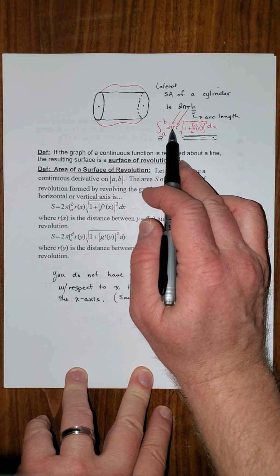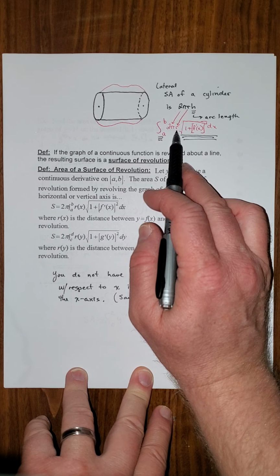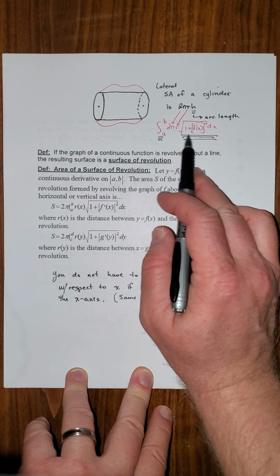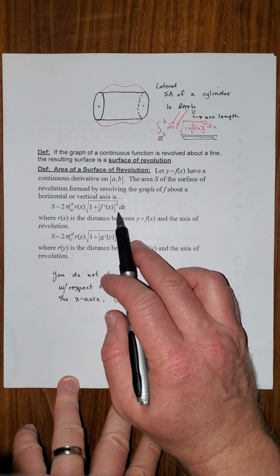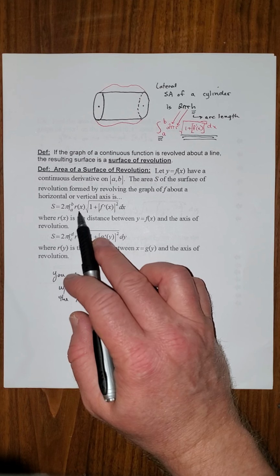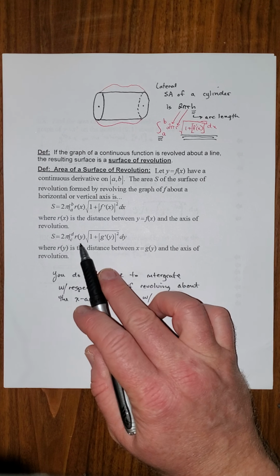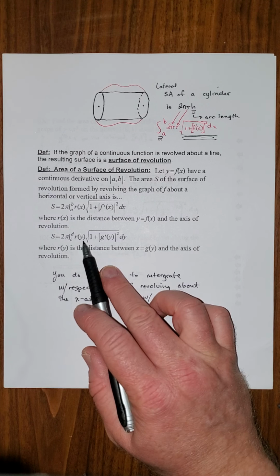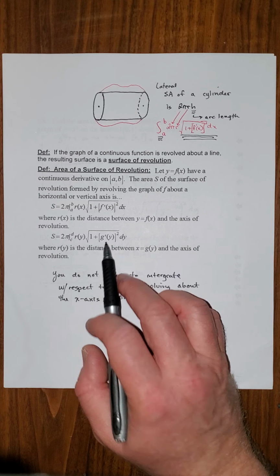There's the 2 pi. The radius, we'll talk about how to find your radius in a minute, but H is essentially arc length. There's the formula for the arc length. That's why this works. If you're integrating with respect to x, your radius has to be a function of x. If you're integrating with respect to y, the radius has to be a function of y. 2 pi r h.